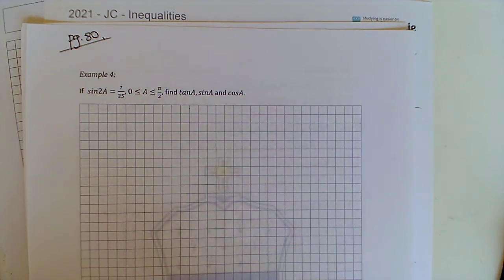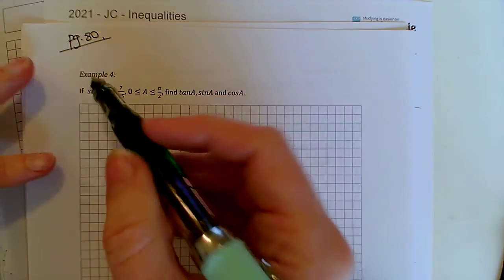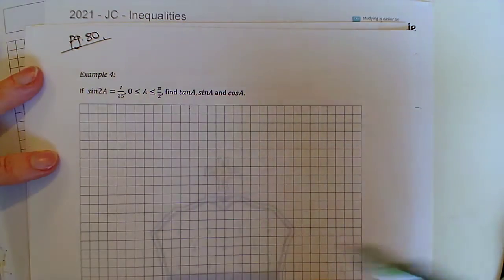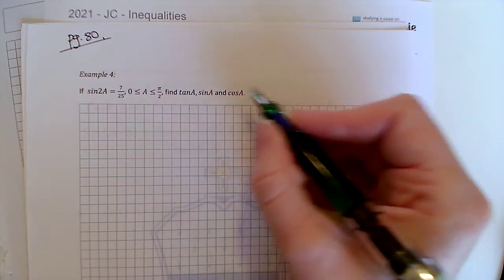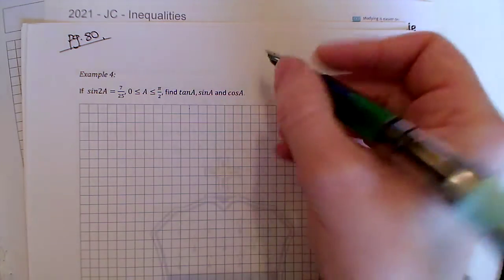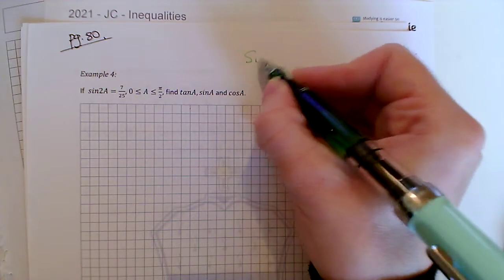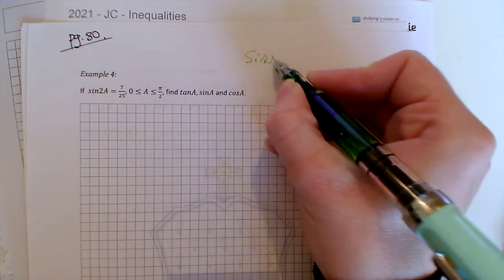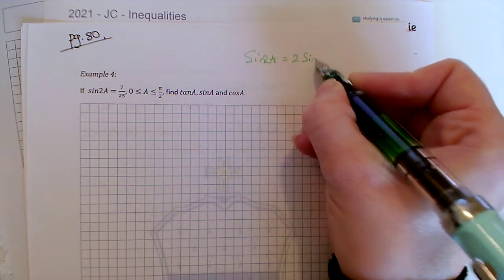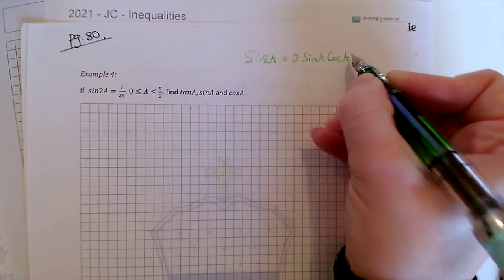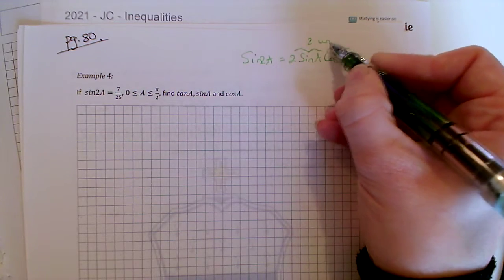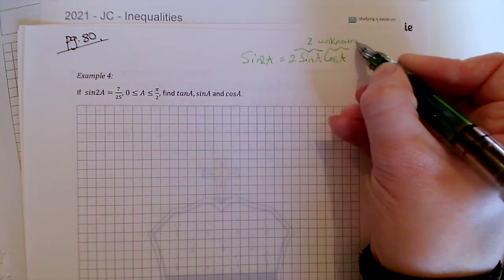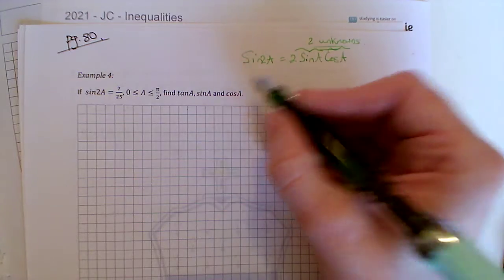and see if you can find any formula that relates sine of twice an angle to something that just has the angle on its own. Now, when you look in your log tables, you'll see that sine of 2a can be written as 2 sine a cos a. But that's not very helpful because I have two unknowns. There's two things I don't know there. So it doesn't help me.